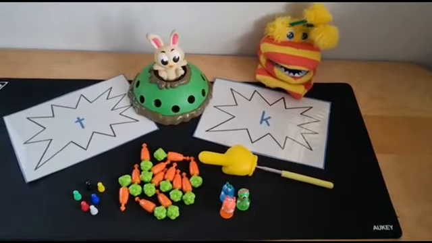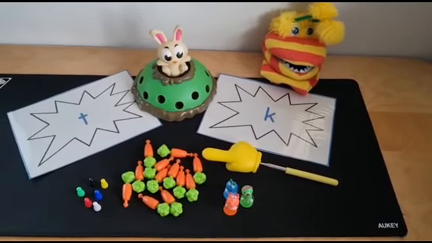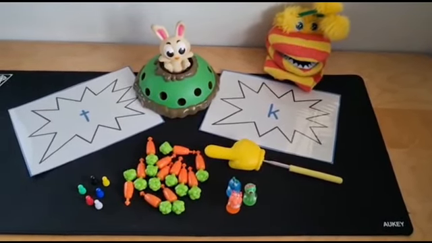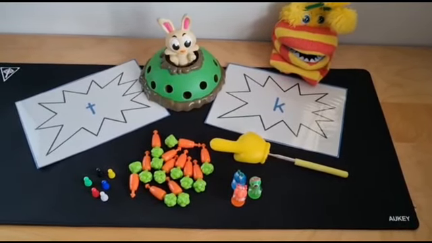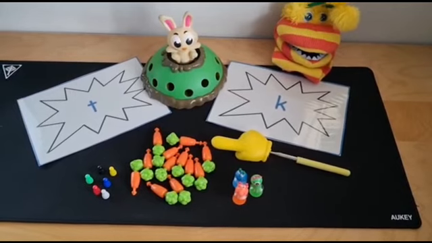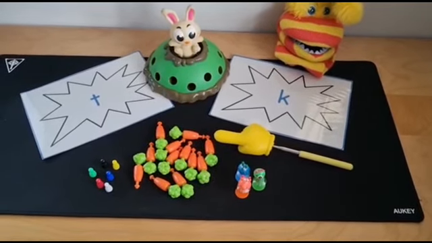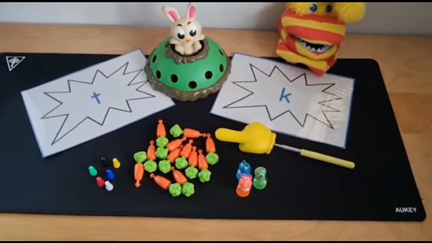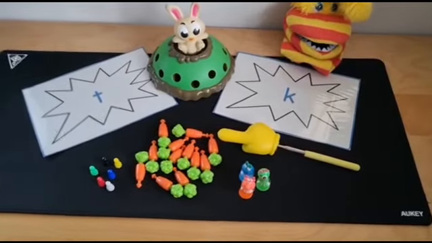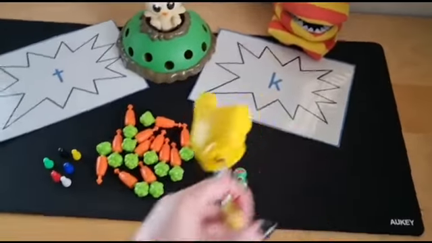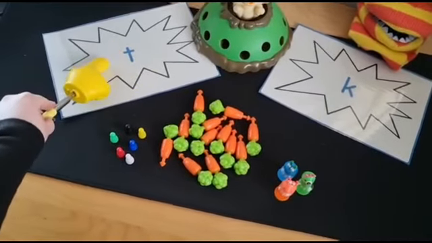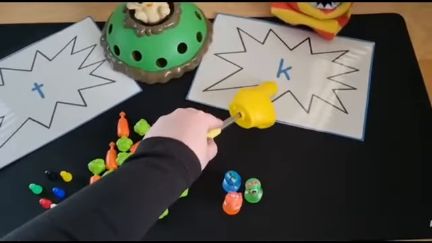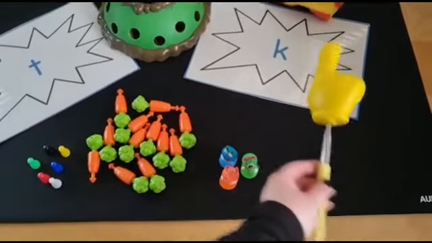Step 1. Listening to sounds in isolation. Show the sound pictures for T and K to your child and talk about the sound each picture represents. You may want to run your finger over the top of the sound to help them understand each sound. T, K.